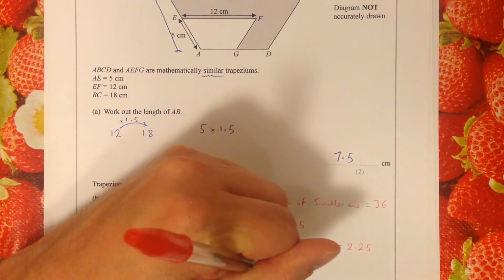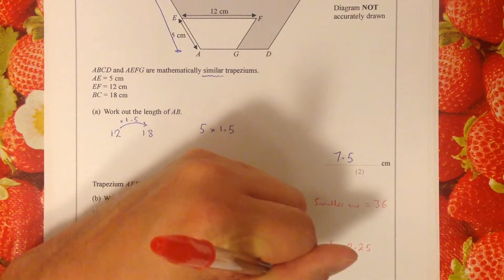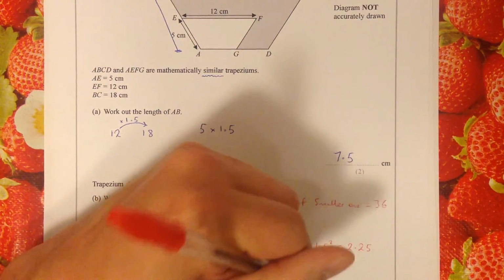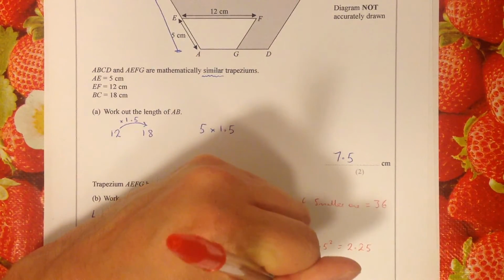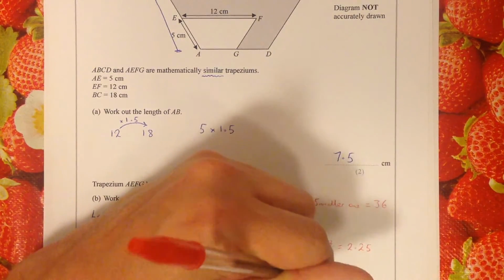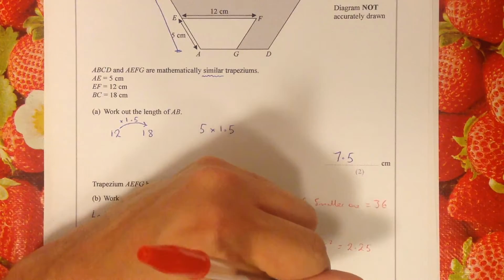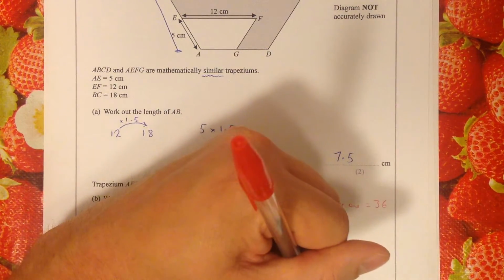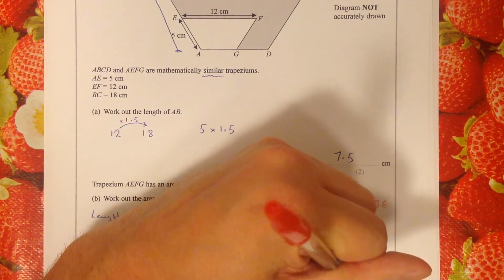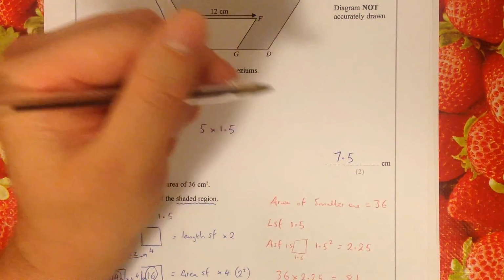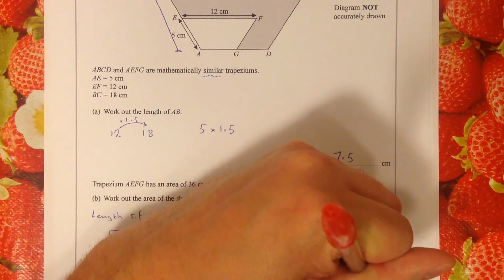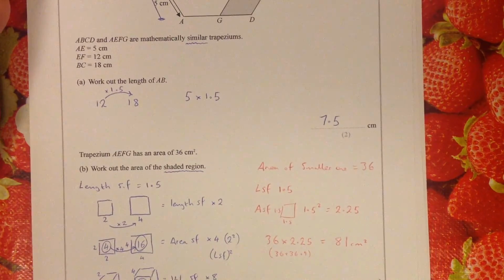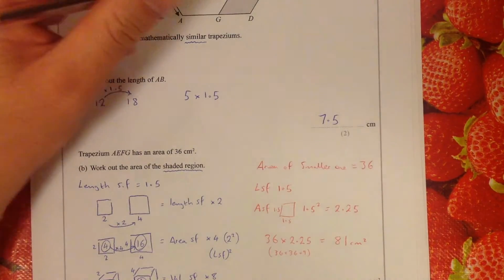So I'm going to take my area of 36 and scale it up by a scale factor of 2.25. Okay, so 2 lots of this. So we've got 36 and 36, and 0.25, a quarter of this, 9. So let's add all that together. 36, 36, that's 72, plus the 9, 81. So this is 81, and what are our units? Centimetres squared. This represents the area of the larger trapezium.